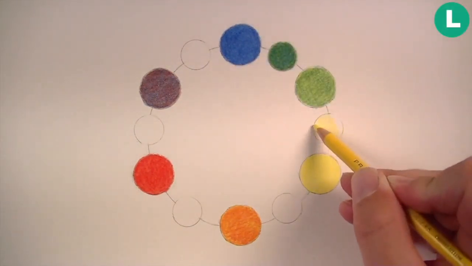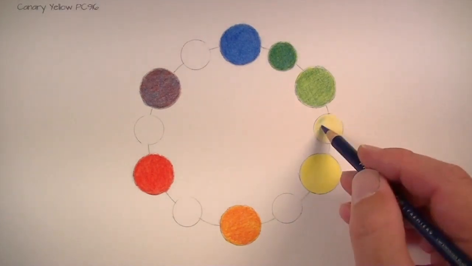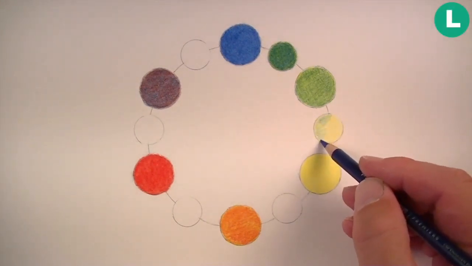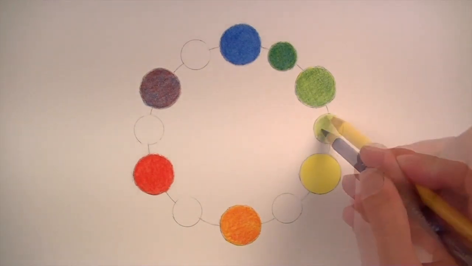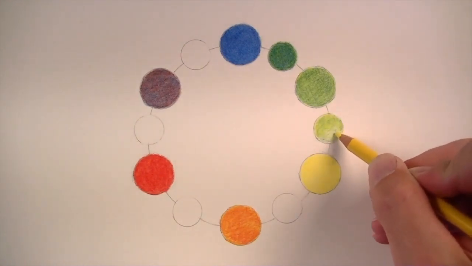Next, we'll create a yellow-green. Because we want this color to be more yellow than green, we'll begin by adding yellow first. Then we'll gently and lightly layer the blue on top. This application is followed by a heavy application of yellow.